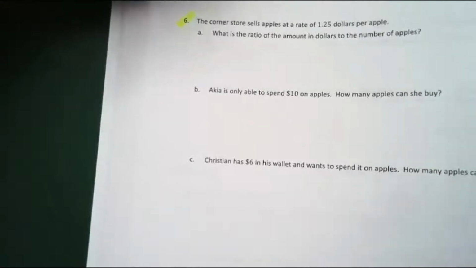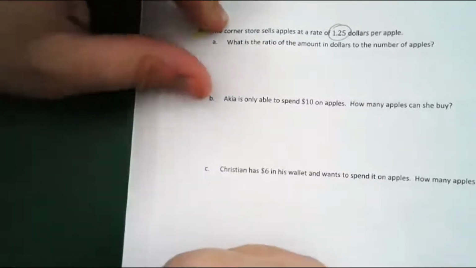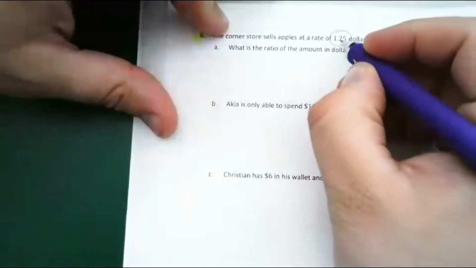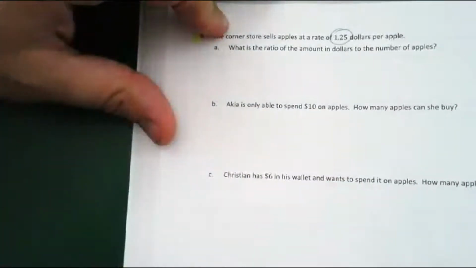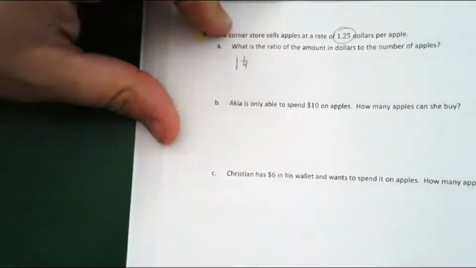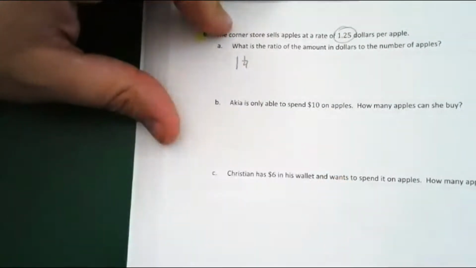So this is what I'm thinking. I'm looking at that $1.25 and I'm wondering, what's that as a fraction? I know 25 cents is 1 out of 4, that's 1/4 of $1. So that would be 1 1/4. Now, that's a mixed number right there. And I know how to get a mixed number into an improper fraction.